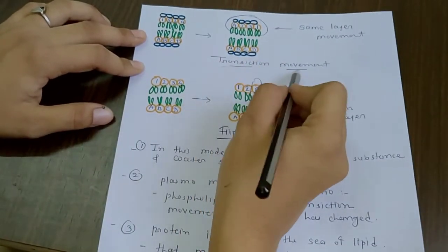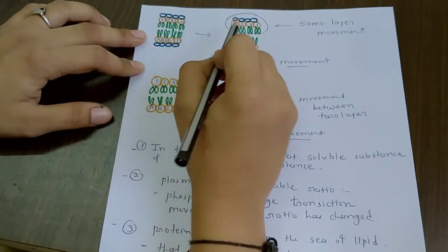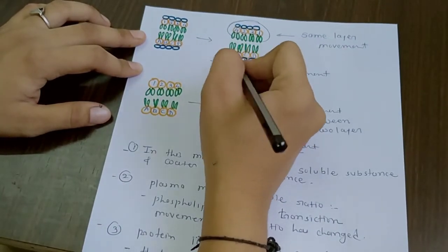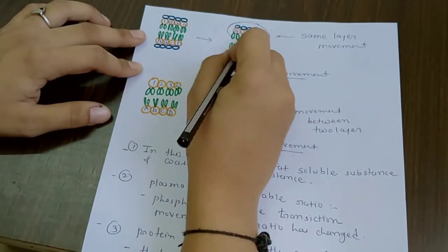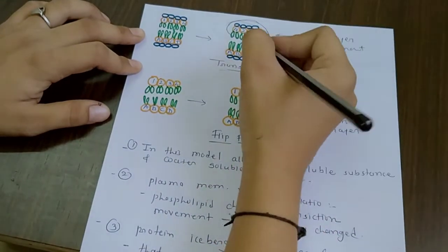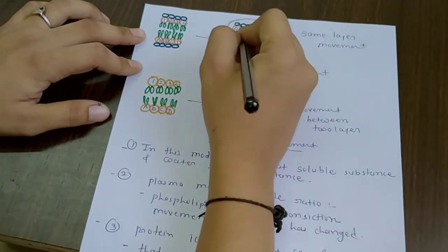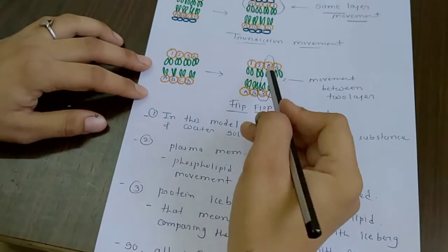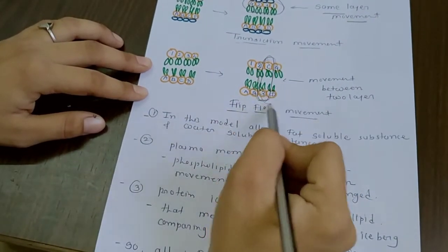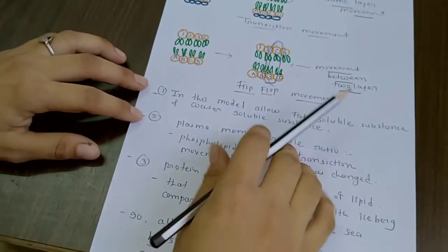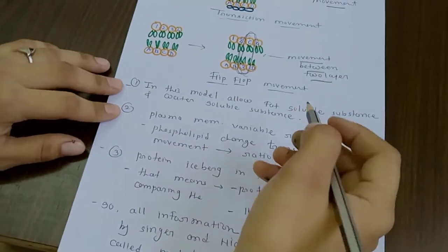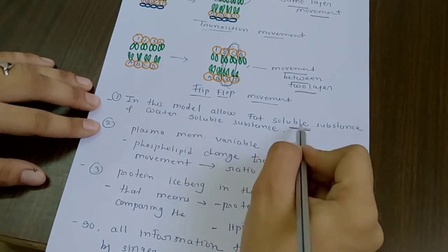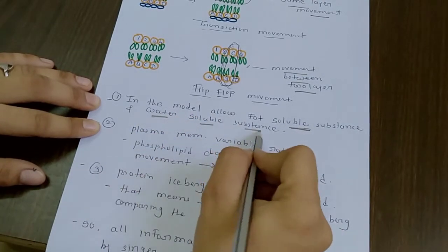This is a transition movement. You can see 1, 2, 3, 4, movement in the same layer, right? And flip-flop means between two layers, right? This model allows the fat soluble substance and the water soluble substance, right?